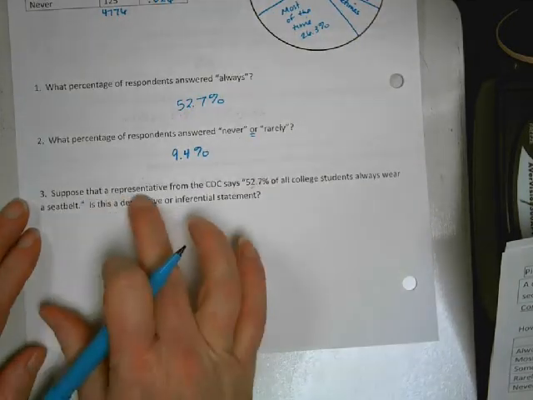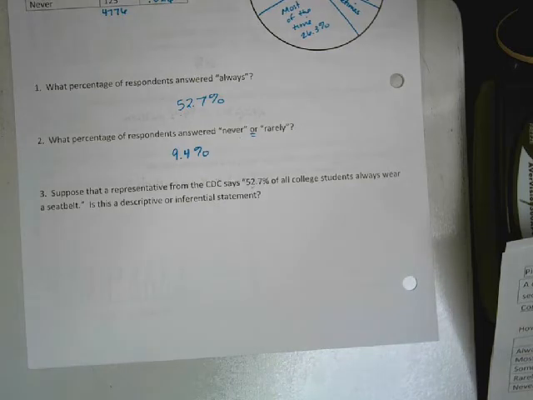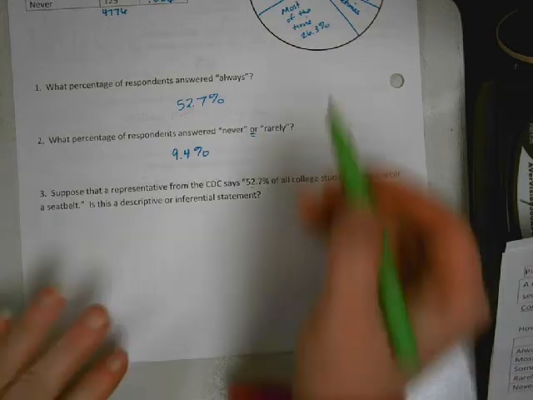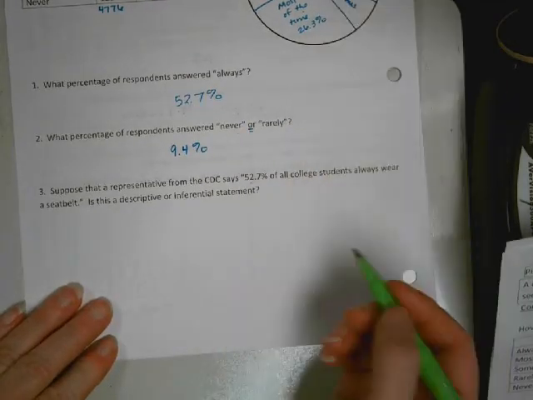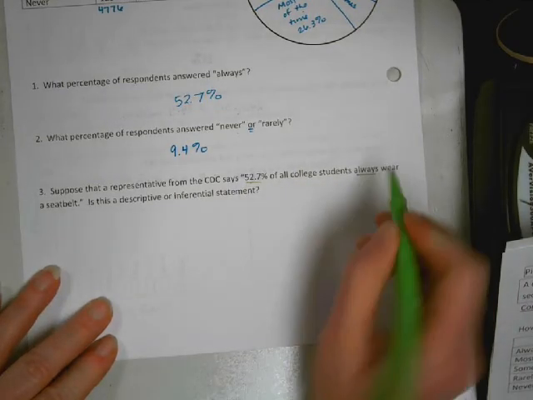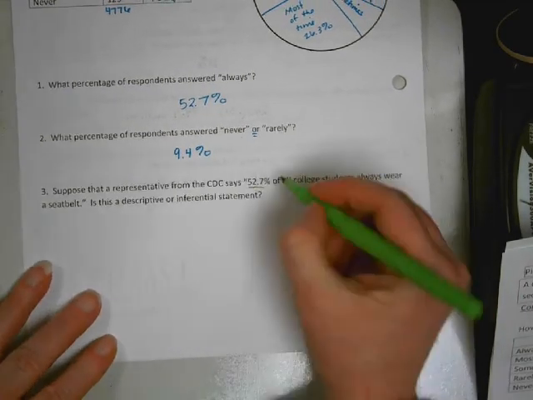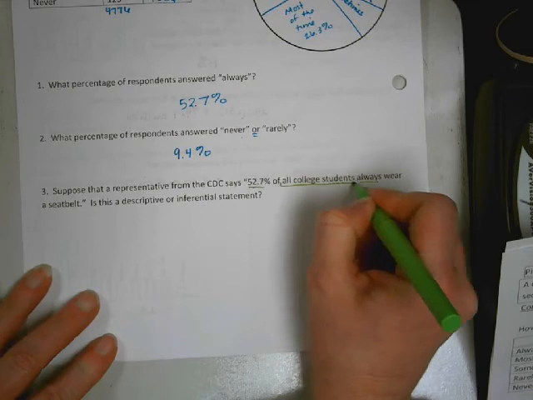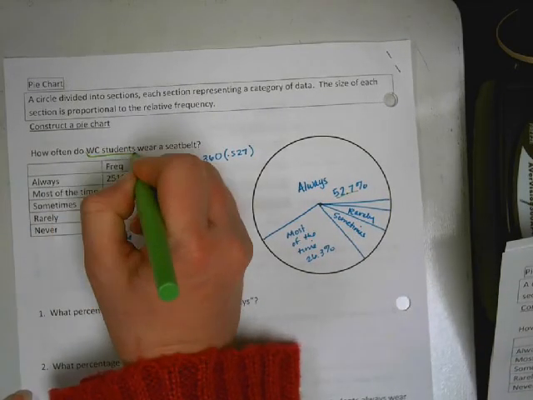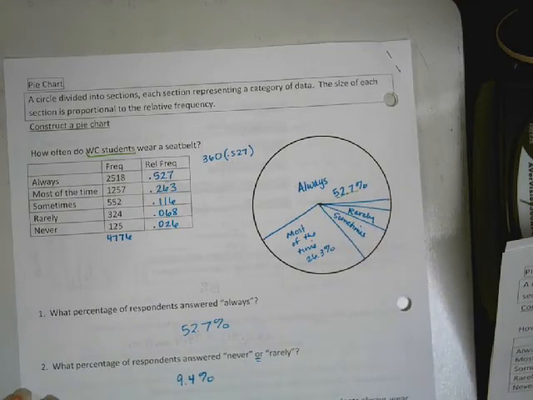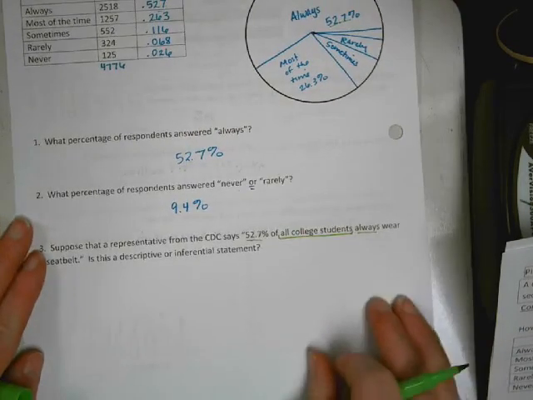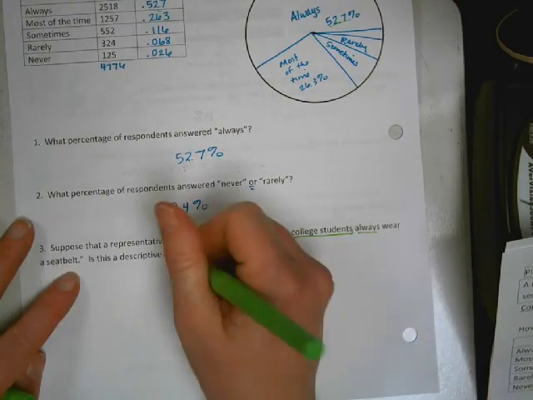Suppose that a representative from the CDC said 52.7% of all college students always wear a seatbelt. Is this descriptive or inferential? All right, well, the 52.7, that comes straight from our study. Always comes straight from our study. But right here it says of all college students. And our study was Weatherford College students. So as soon as we took this study and we applied it to all college students, it became inferential.